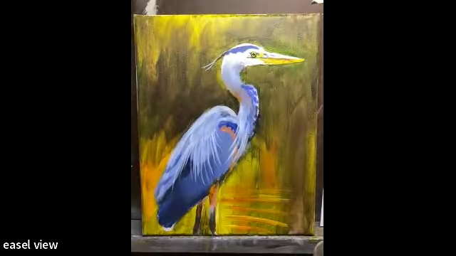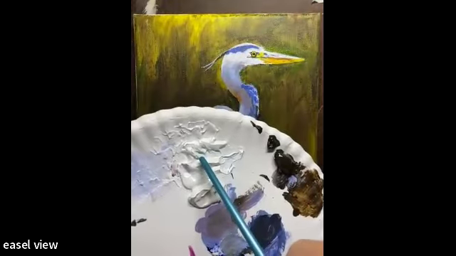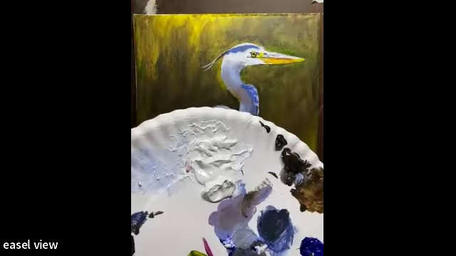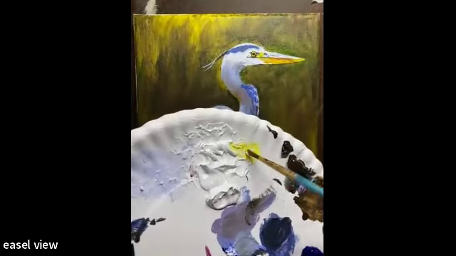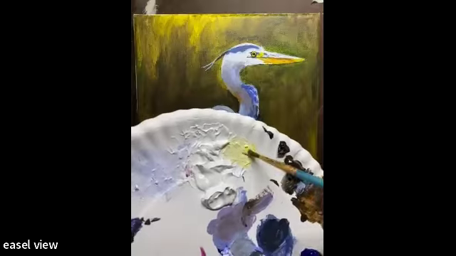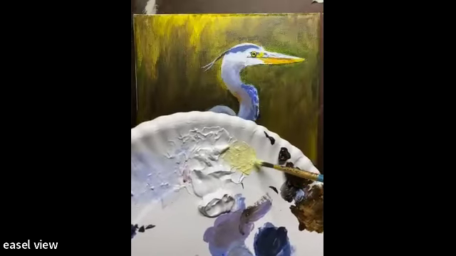So to mix the color, this is regular white. This is cool white. So we're going to make a warm white. So that means I'm starting off with a little bit of yellow on a brush and pulling a whole lot of white into it. So I'm making a warm white.